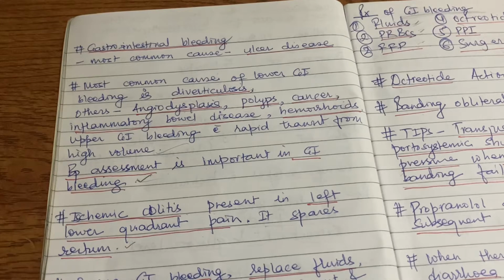Continue with part 1, gastrointestinal bleeding. Most common cause is ulcer disease. Most common cause of lower GI bleeding is diverticulosis, others are angiodysplasia, polyps, cancer, inflammatory bowel disease, hemorrhoids. Upper GI bleeding with rapid transit from high volume. BP assessment is important in GI bleeding. Ischemic colitis presents with left lower quadrant pain, it spares the rectum.